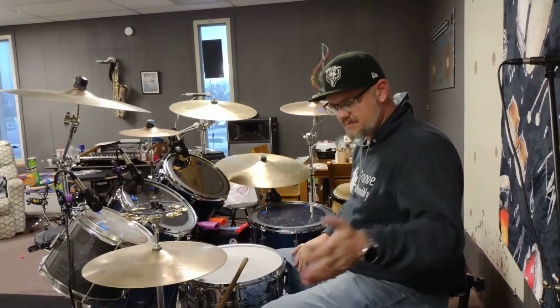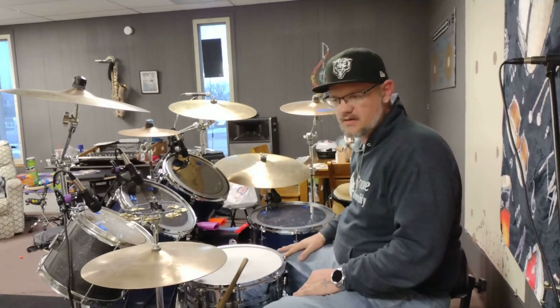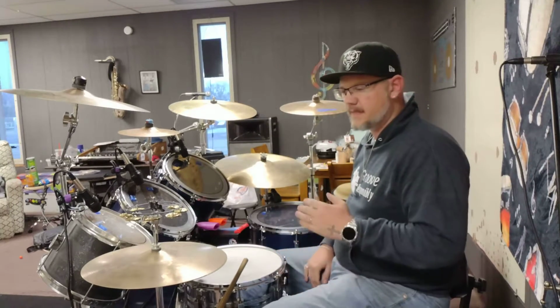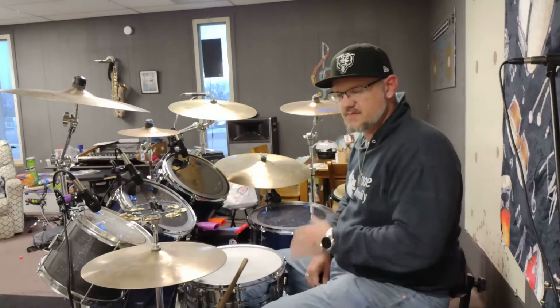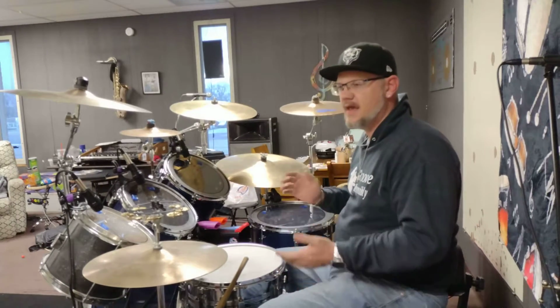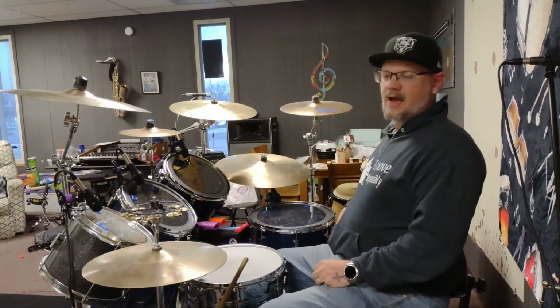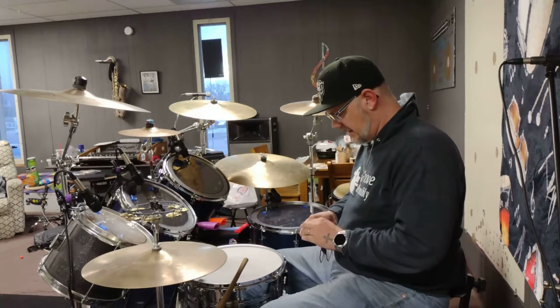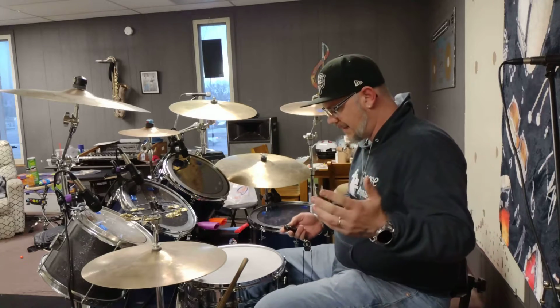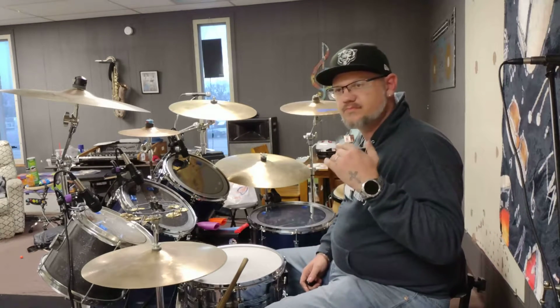Anybody from beginner through advanced drummers can use ghost notes. You can use them easy. You can put them in really weird places, and it just adds a little extra something. So I thought that I would share how to use them, how to play them. They're super fun. Practice them. Add them into your grooves.